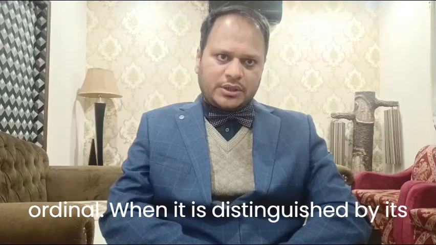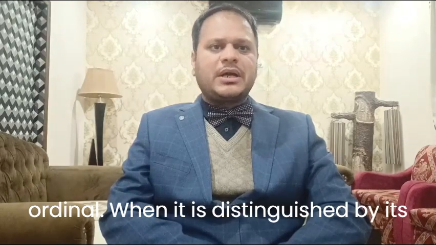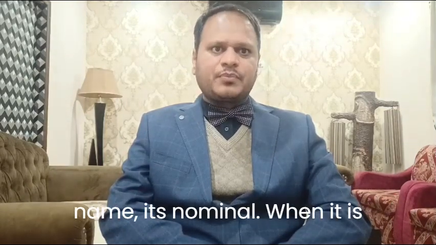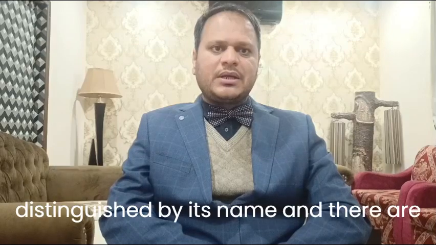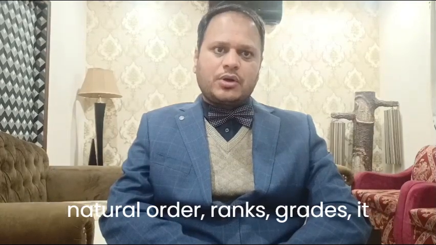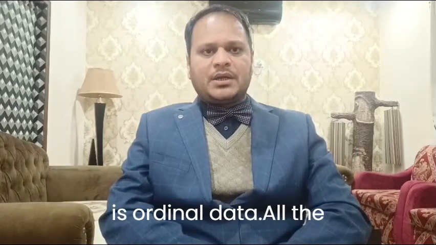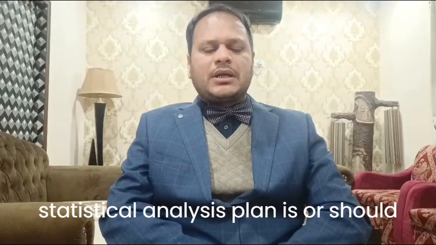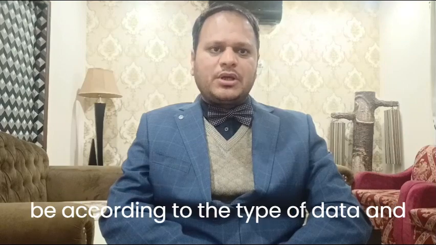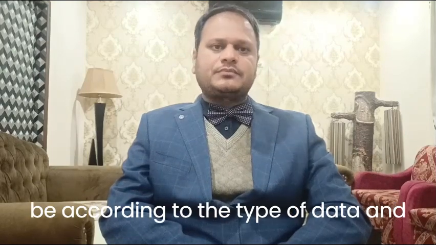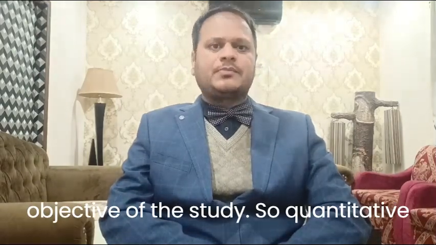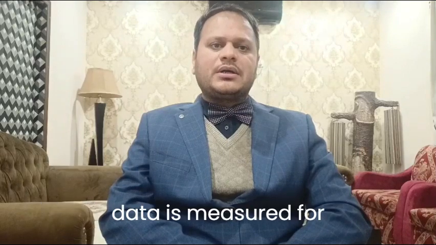We need to understand the difference between nominal and ordinal. When it is distinguished by its name, it's nominal. When it is distinguished by its name and there are natural order, ranks, grades, it is ordinal data. All the statistical analysis plan should be according to the type of data and objective of the study. So quantitative data is measured for ratio and interval scale.